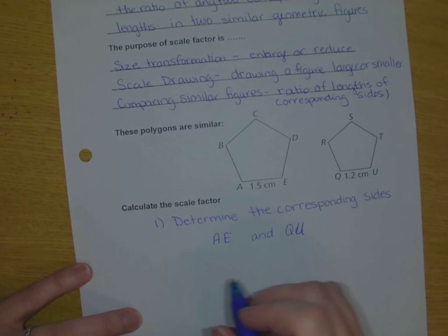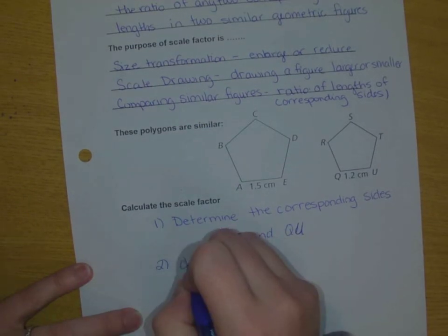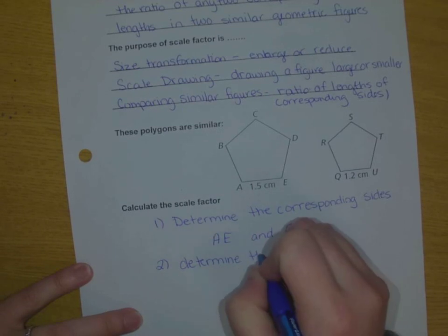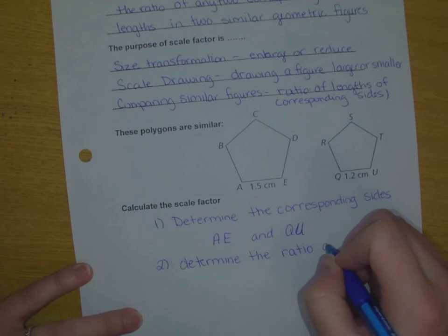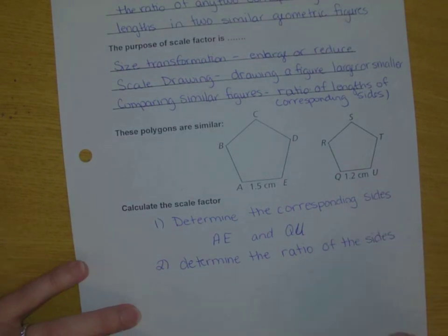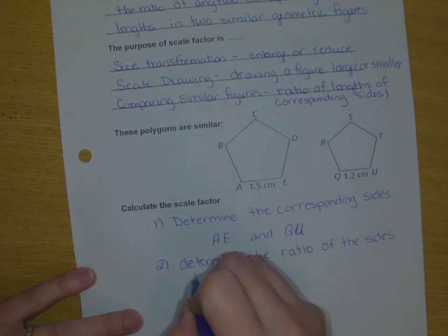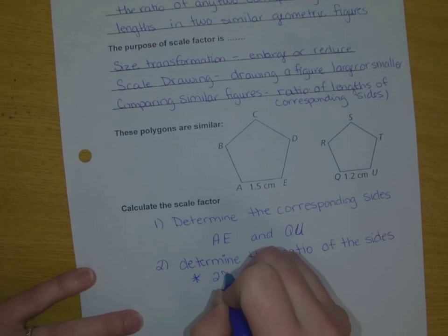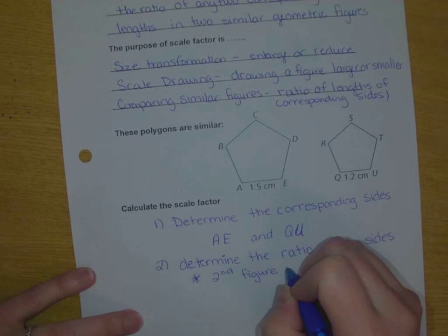Secondly, once we figure out our sides, we need to determine the ratio of these sides. Now there are two ways to write a ratio. For the first, one key thing is you're always looking at the second figure first.